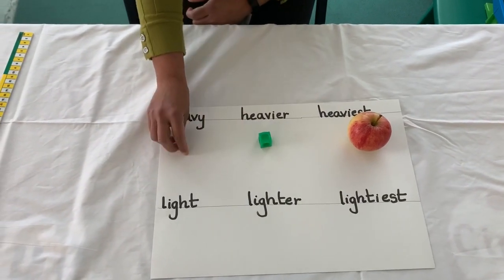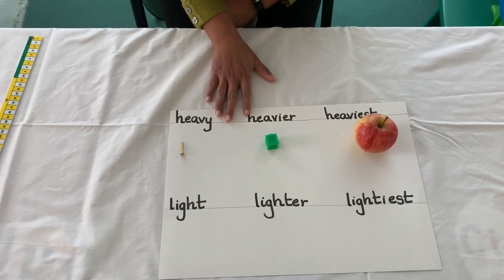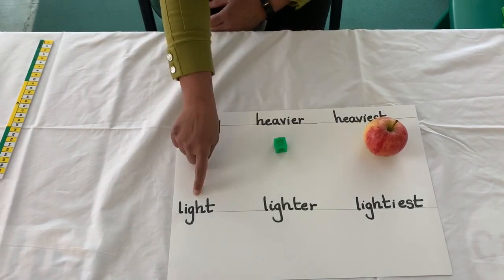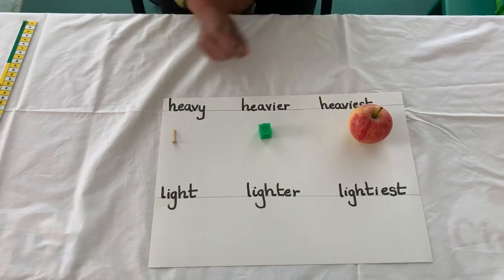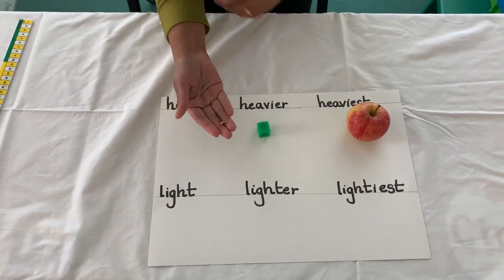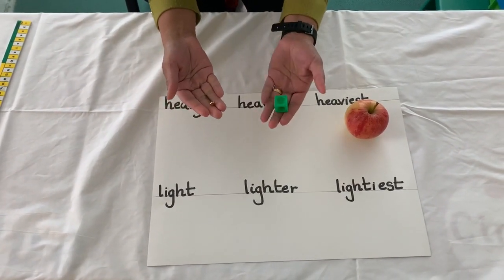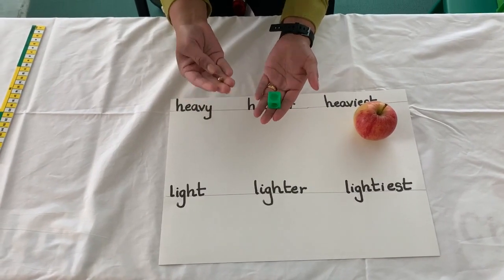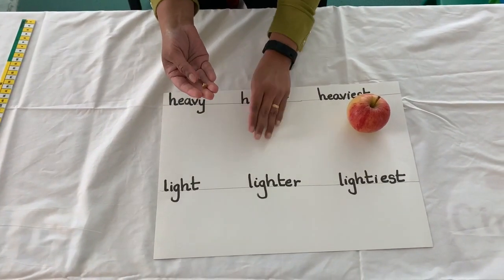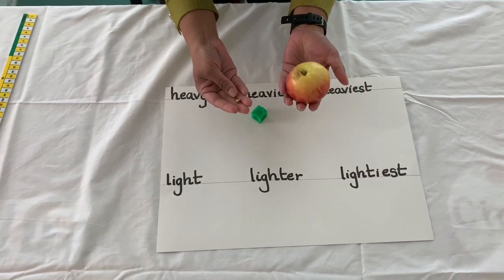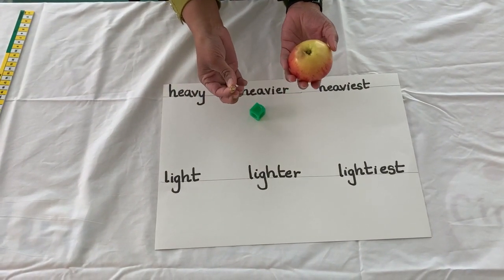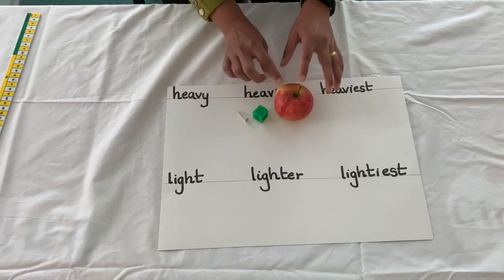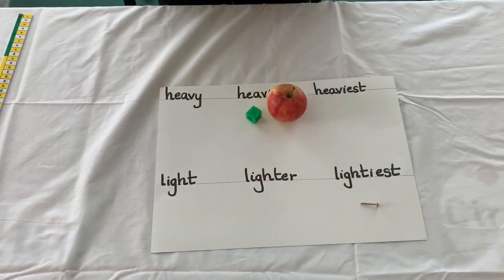Now what about if I just sort them out in a different way? If I said I want to sort them out as light, lighter, and lightest. Okay, let me pick this one out, the split pin, and let me take this one. So this is definitely lighter than this. Okay, what about the apple and the split pin? So this is lighter than this apple. So this is the lightest of all. Of all the three, this is the lightest. I'm going to place this one there.